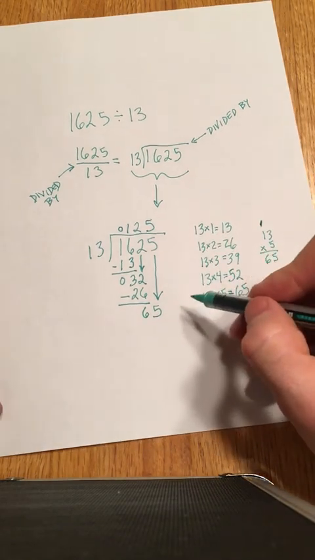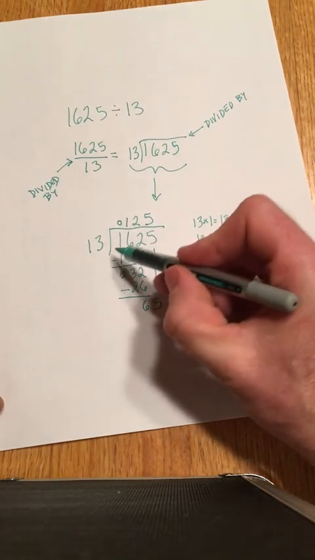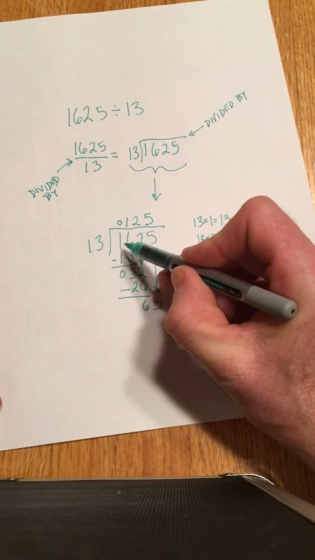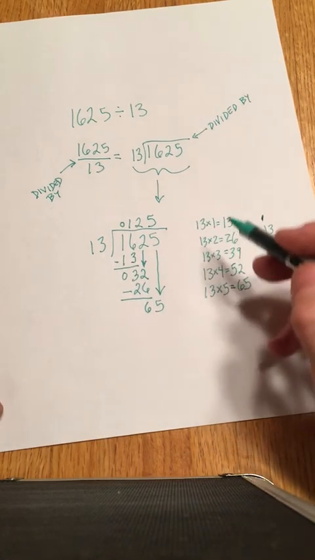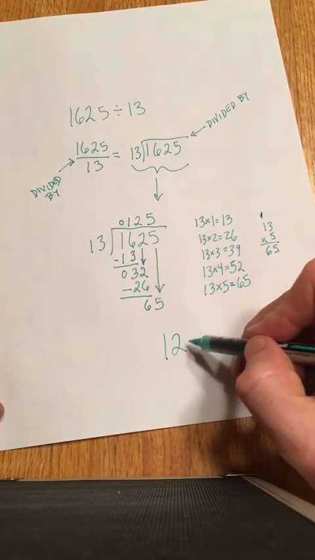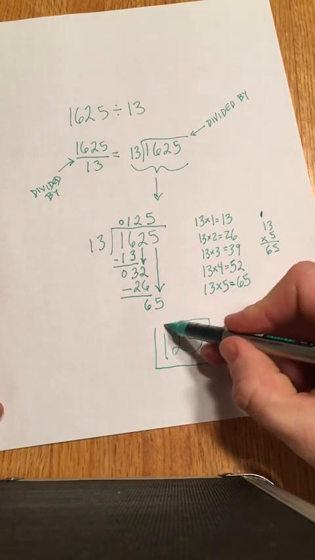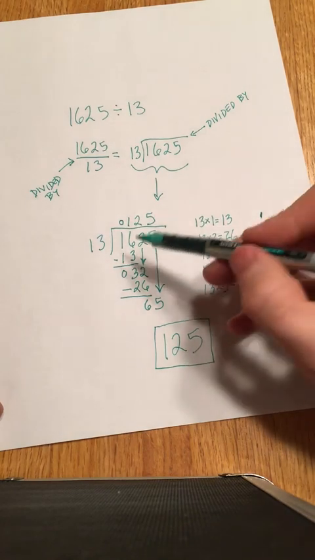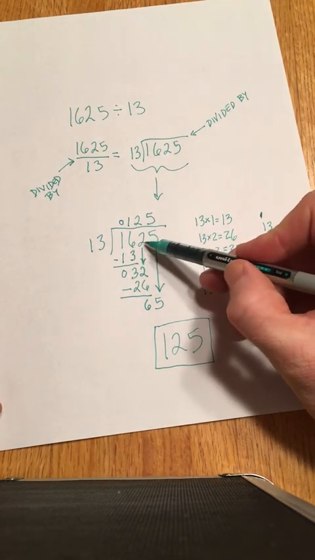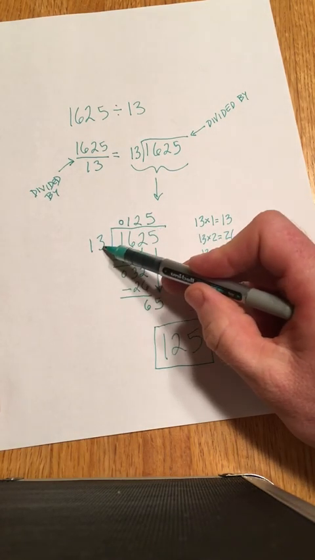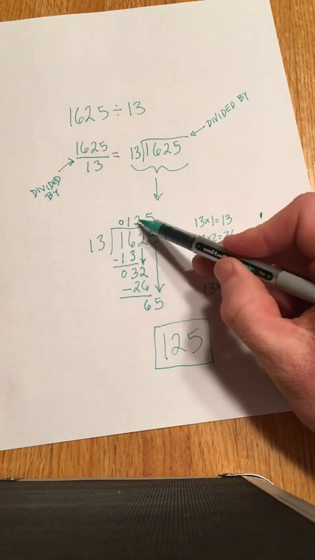So the answer to this problem, how many times does 13 go into 1,625, is 125. And if we said that a different way, what is 1,625 divided by 13? The answer is 125.